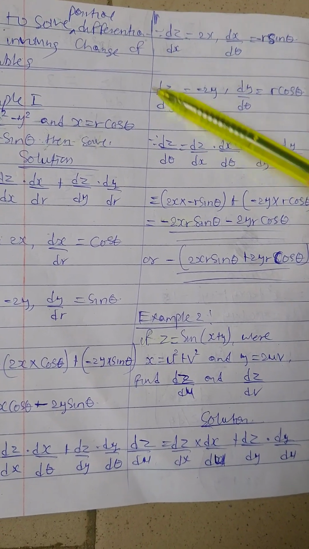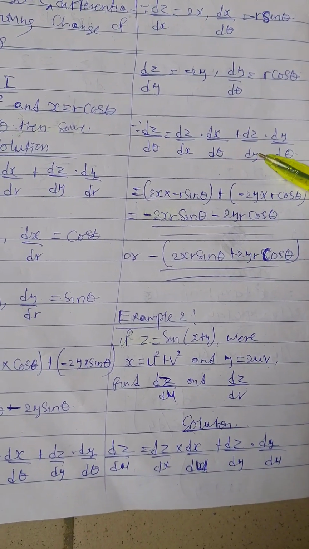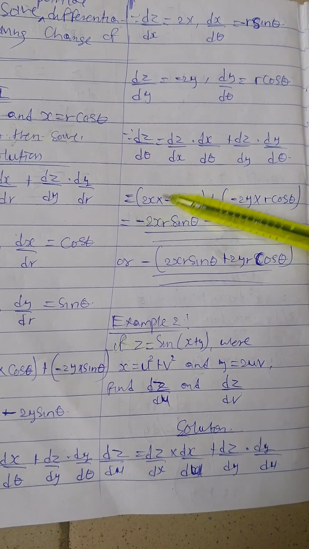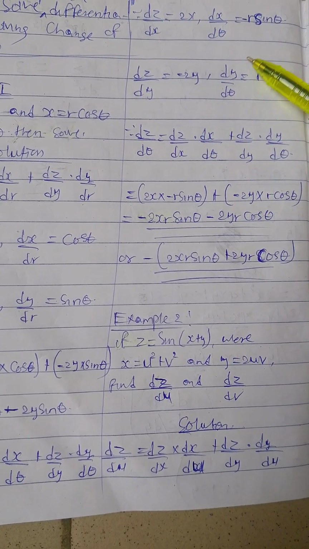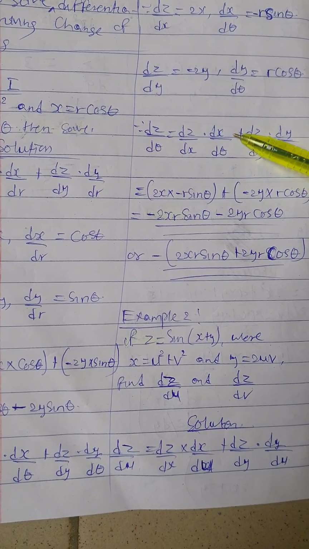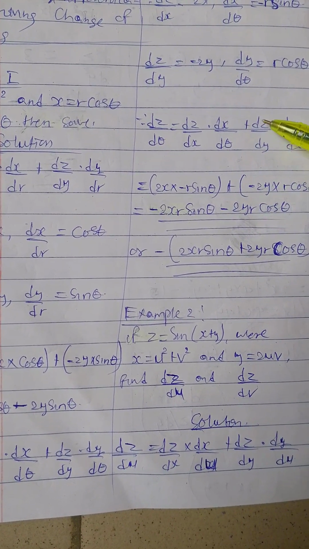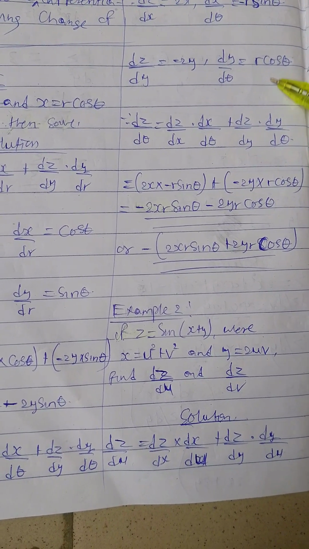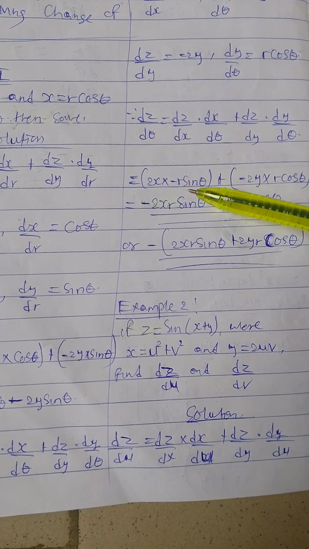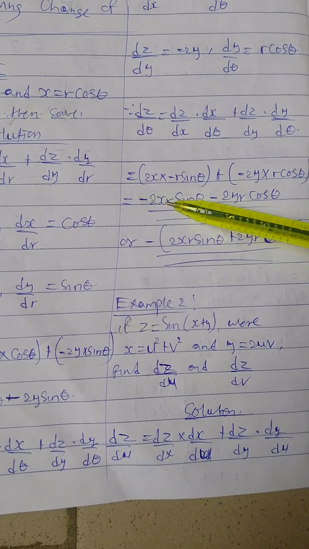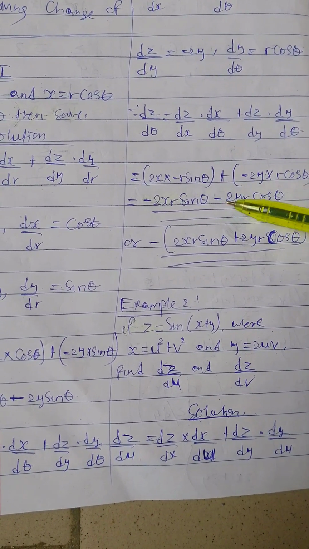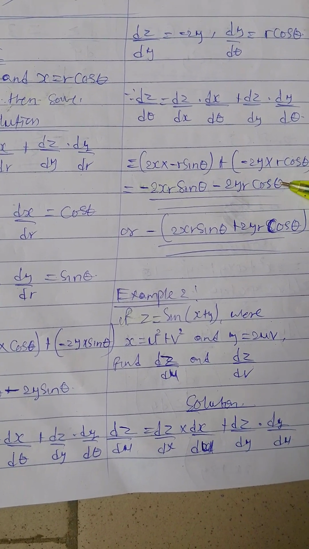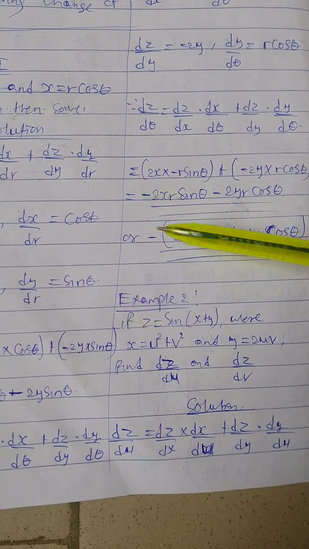Putting every variable in this equation, my answer for dz over dx was 2x times dx over d theta, which was minus r sin theta, plus dz over dy, which was minus 2y, times dy over d theta, which was r cos theta. If you multiply this, 2x times minus r sin theta is minus 2x r sin theta. Now minus times minus, then 2y times r cos theta is 2y r cos theta. So guys, this is the final answer.